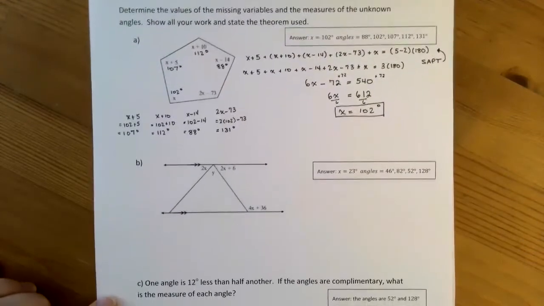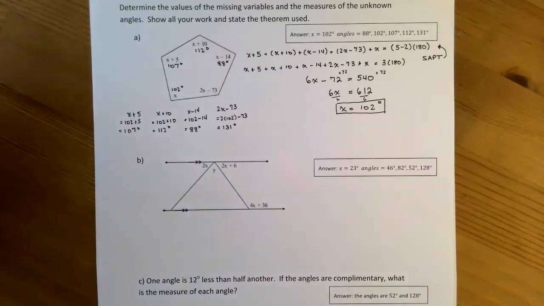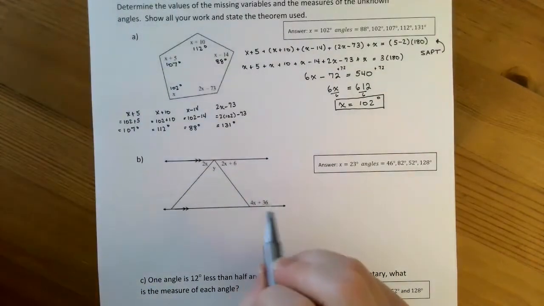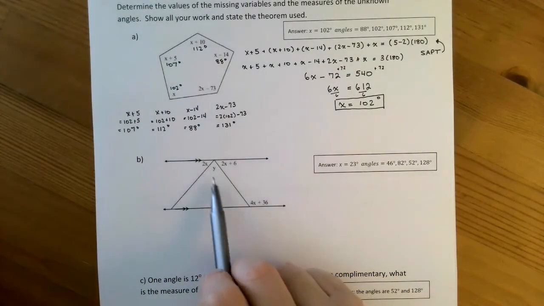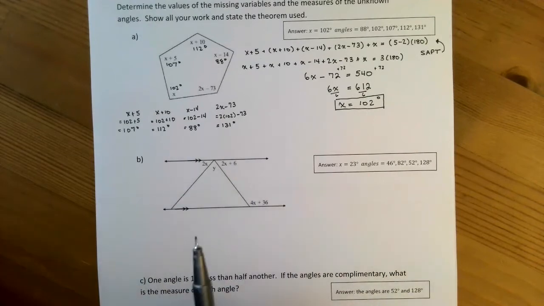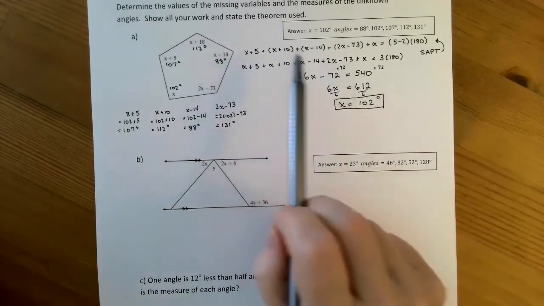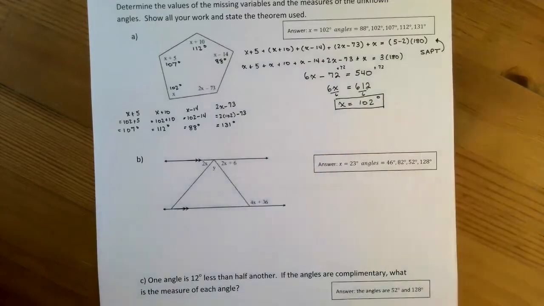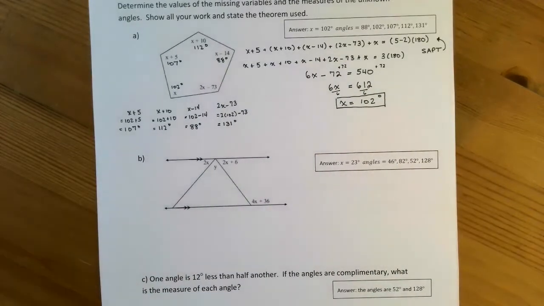So B, I have different theorems, obviously. And I actually have x's and y's, and that's going to cause me a problem because when I set up my equations, just like in the previous one, I want to make sure that I only have one variable. So that means I need to figure out if there's anything on here that will allow me to set up an equation with only one variable.